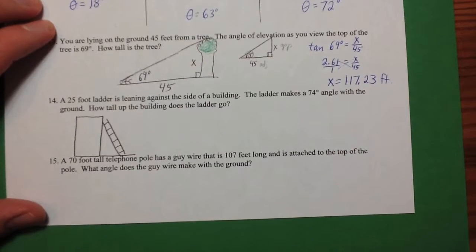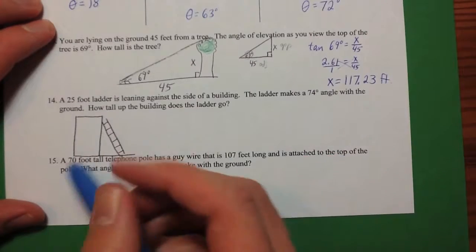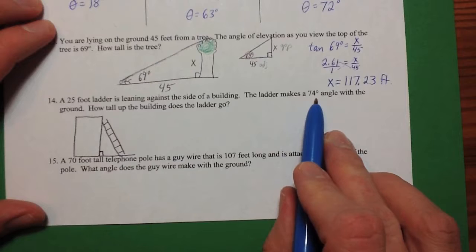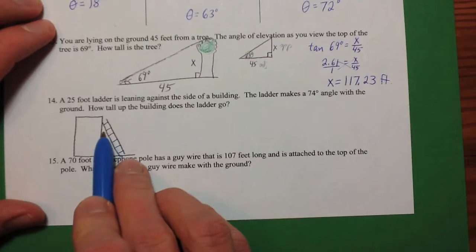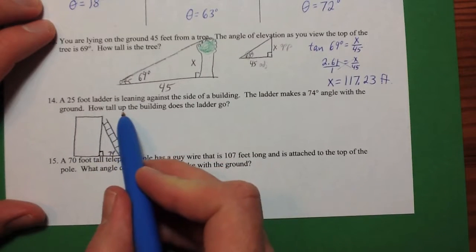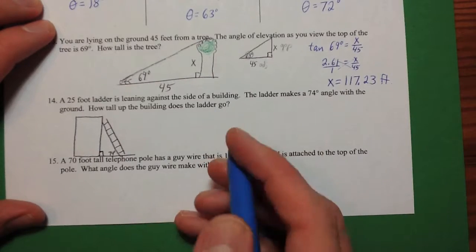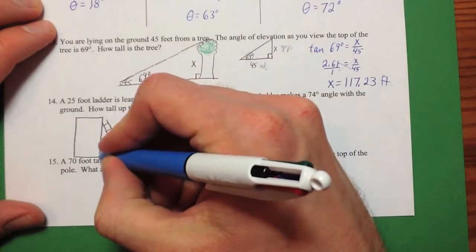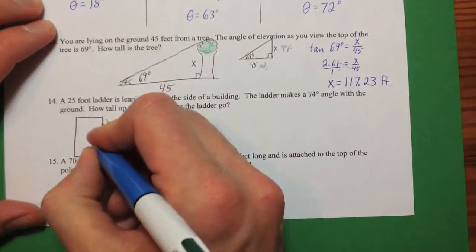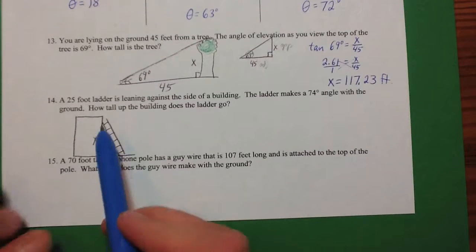Isn't that cute? The ladder makes a 74-degree angle with the ground, okay? Well, we're assuming the building's not leaning, so it's a right angle. And it makes a 74-degree angle with the ground. That ain't up here. That's the building. Here it is, 74 degrees. How tall up the building does the ladder go? So it's asking how high up the building the ladder goes. That's what it's asking. Well, I know one more thing that I haven't labeled yet, and it's this. I know the length of the ladder.